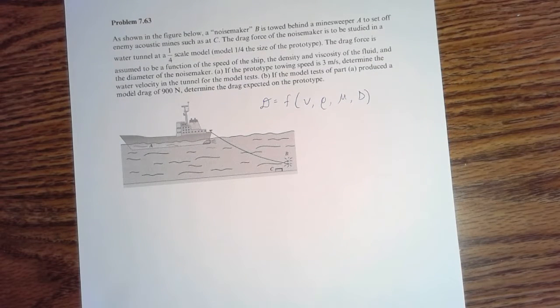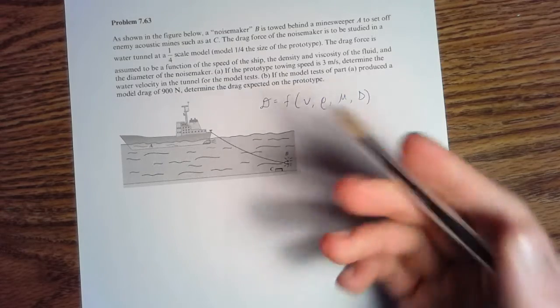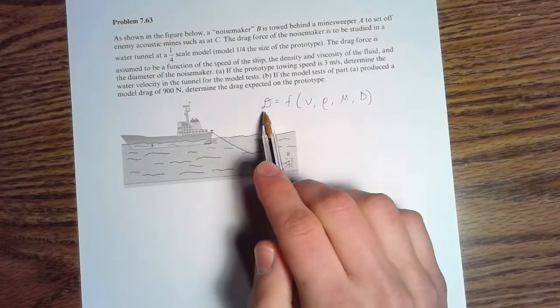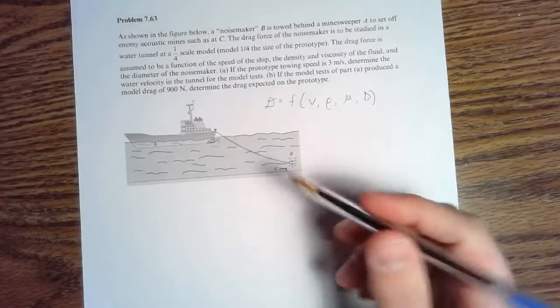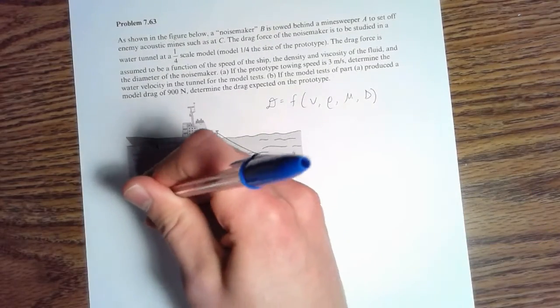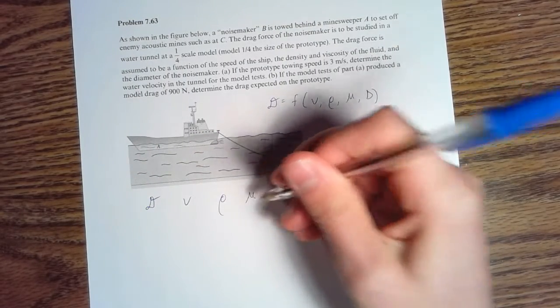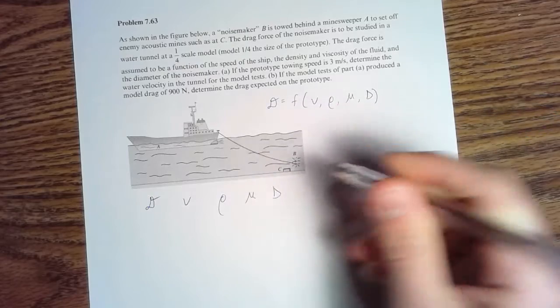All right, so first thing we do in all of our dimensional analysis and modeling problems is we establish what variable we're looking at and what it's a function of, and then we take those and we make our dimensionless variables with them.